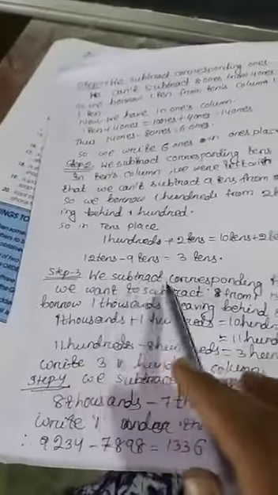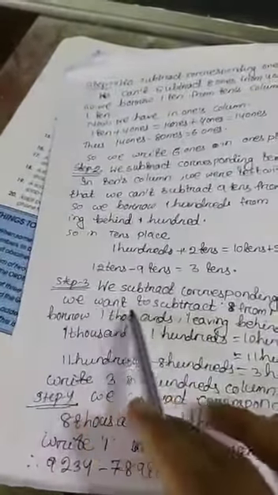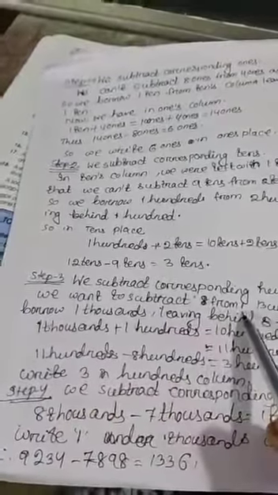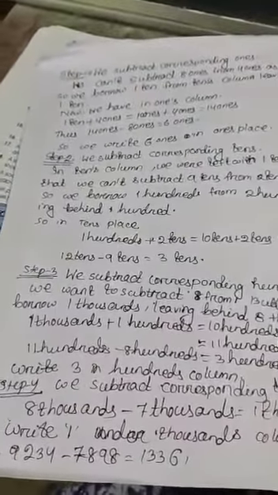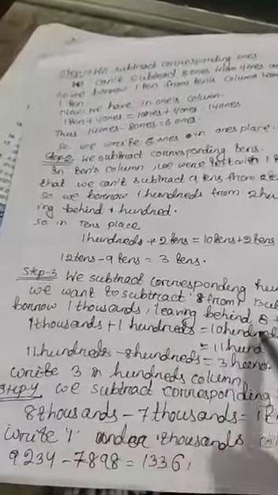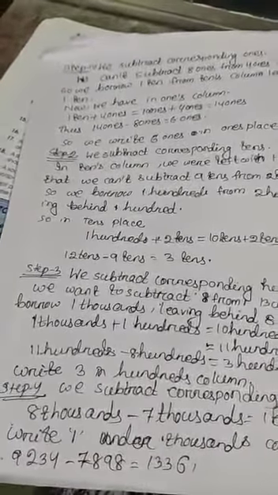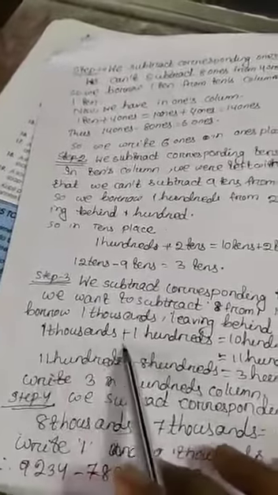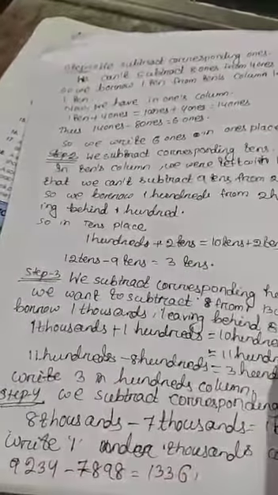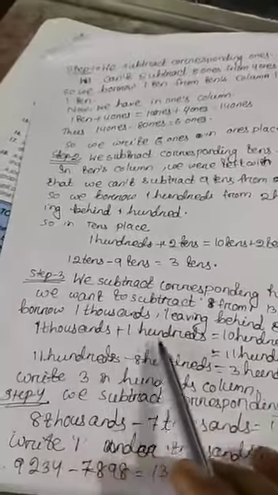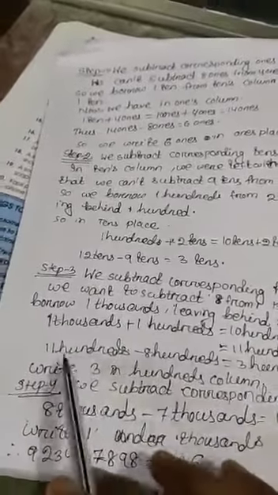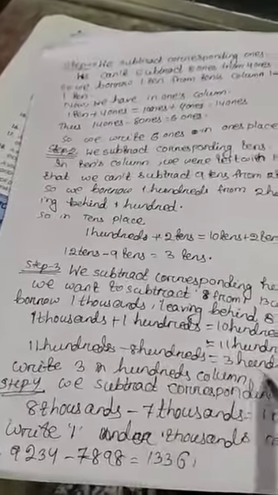Step 4, we subtract corresponding hundreds. We cannot subtract 8 from 1 because 8 is greater than 1. So we borrow 1000, leaving behind its 8000s place. It contains 8, leaving behind 8000s. Next, 1000 plus 100 equal to 1100s. 1100s minus 800s equal to 300s. So we write 3 in hundreds place.